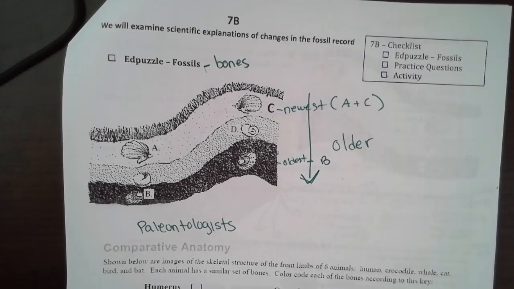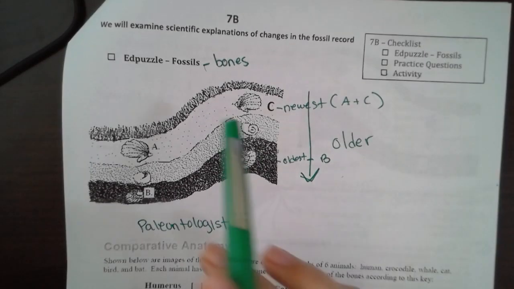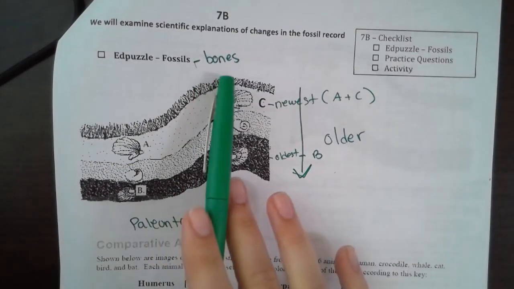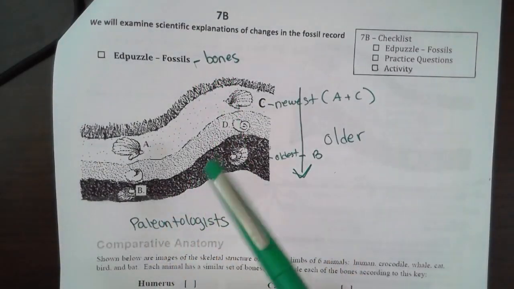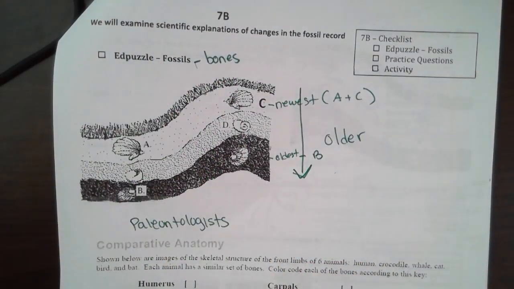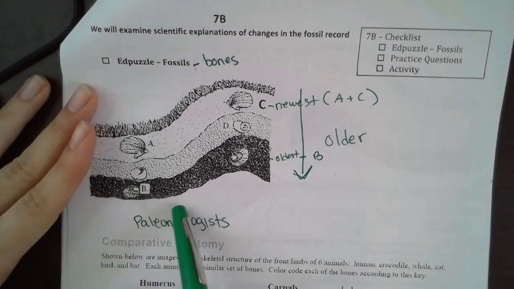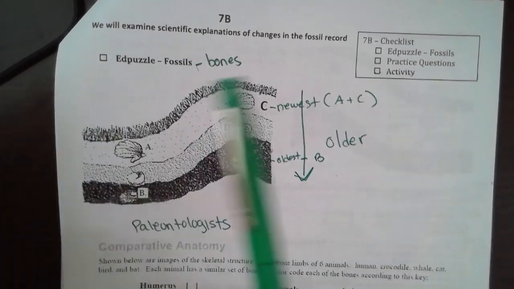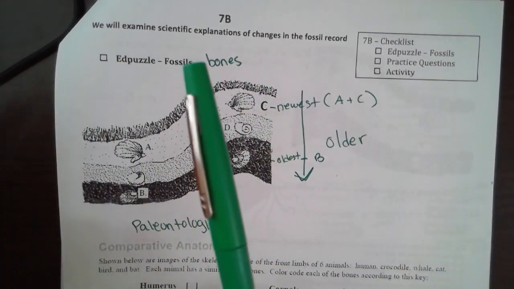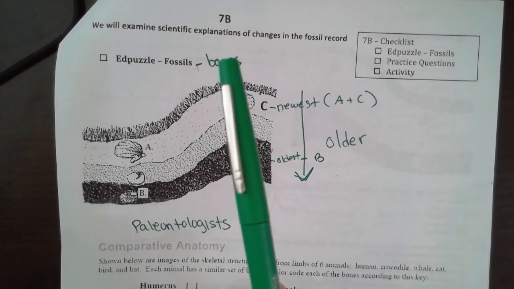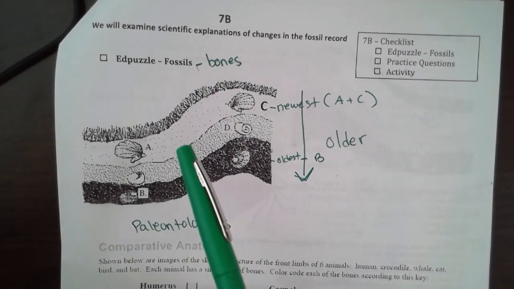Hey guys, in this video we are going to be going over fossils. Fossils are bones, and we're going to be going over what is the significance of where we find them. So what we're looking at here in this diagram is basically if I look at an area and I sort of go underneath the grass, what would I see?